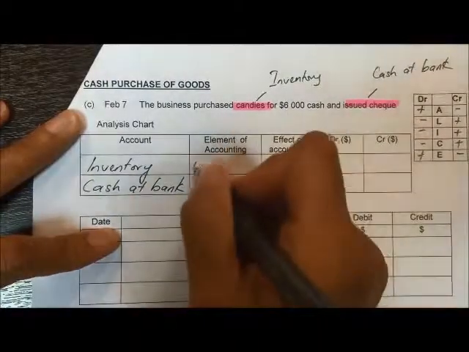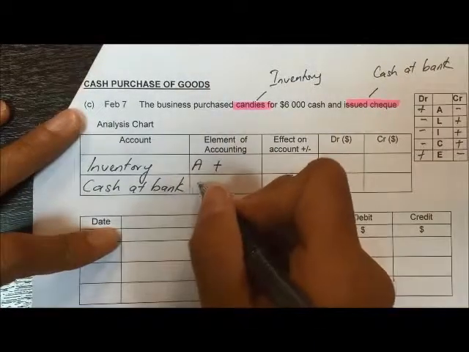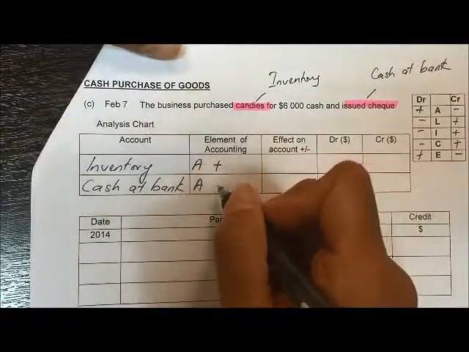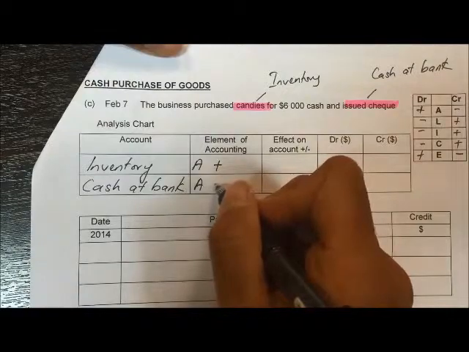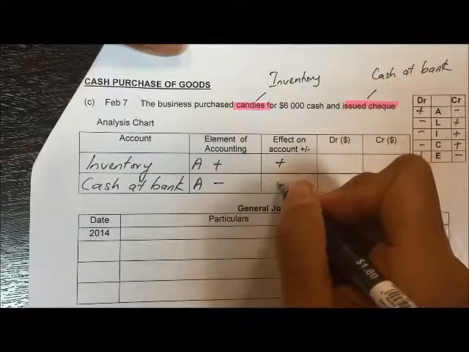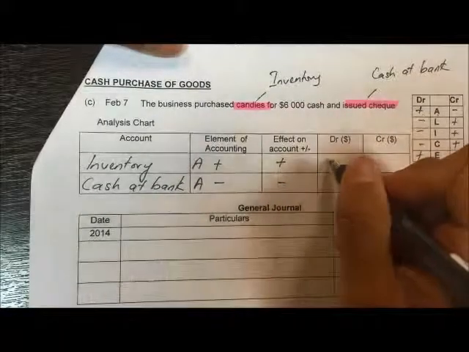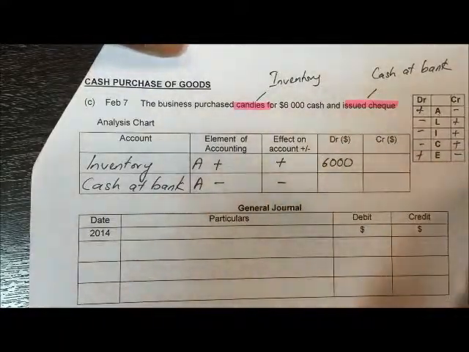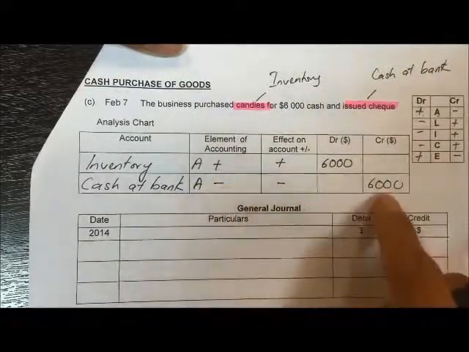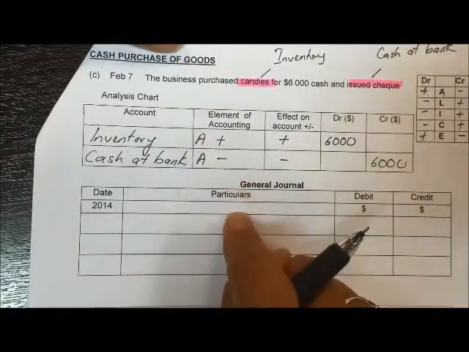So inventory is an asset. The inventory has increased when you purchase the candies. Cash at bank is also an asset, but since you use the money, the asset will decrease. Inventory account will increase. Cash at bank account has decreased because you have taken out the money. Let's look at this. Asset plus is a debit. So you will debit $6,000 into the inventory account. And then asset minus is a credit, $6,000.